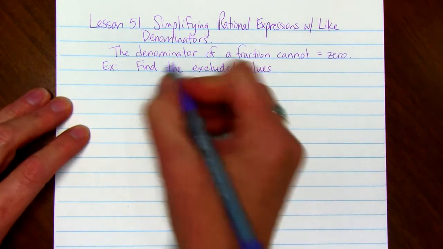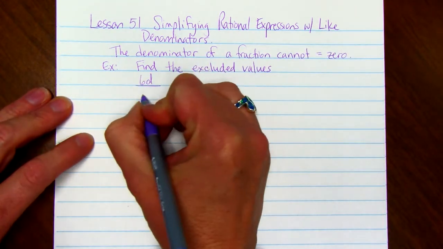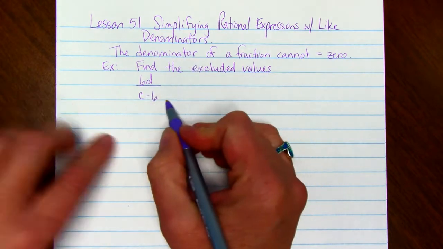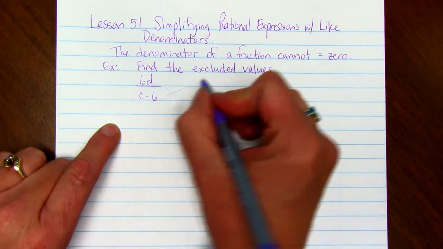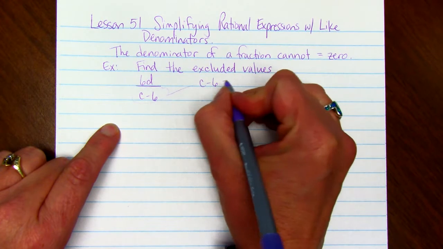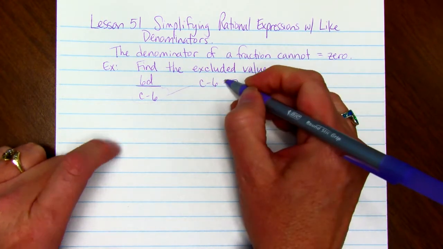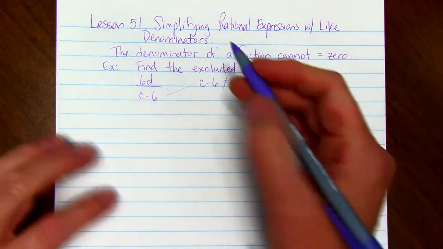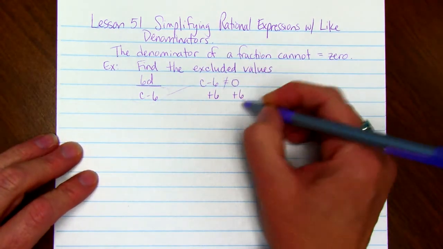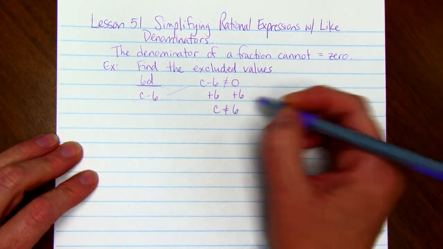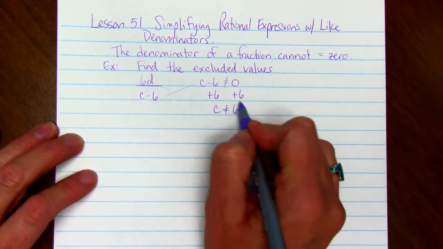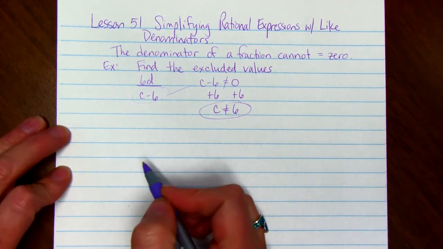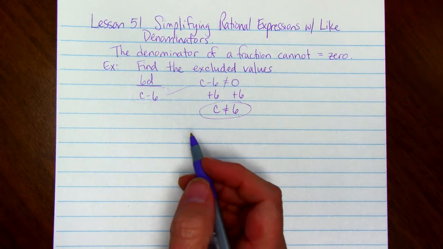The way we do that is we take the denominator, which is c minus 6, and say that it can't be equal to 0. Then we solve it using inverse operations. We're going to add 6. C cannot be 6. The excluded value is 6, or c cannot be 6.